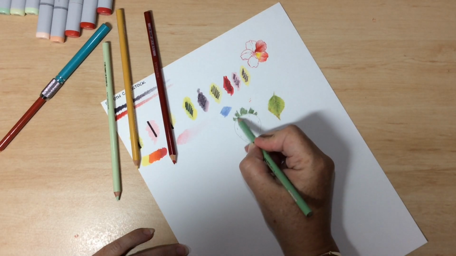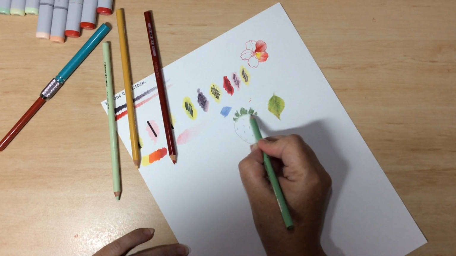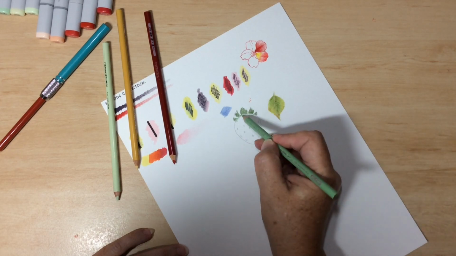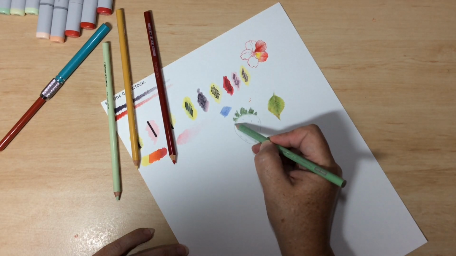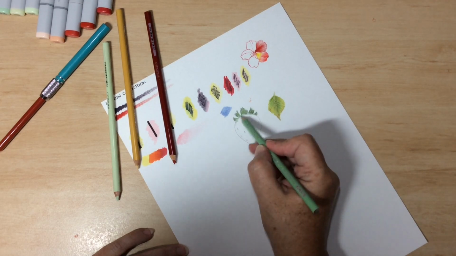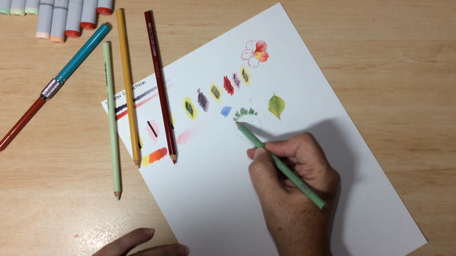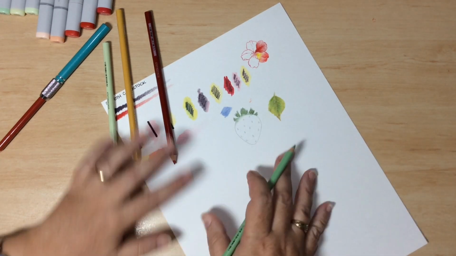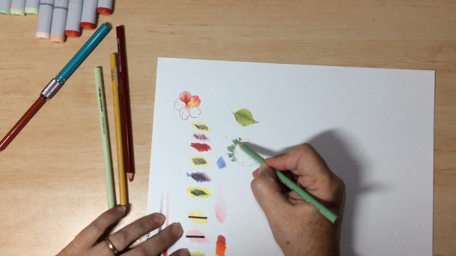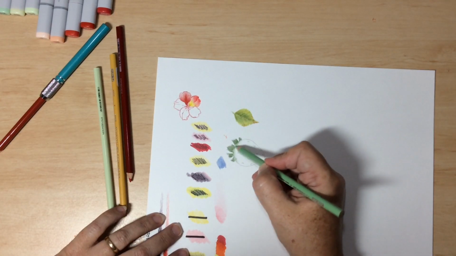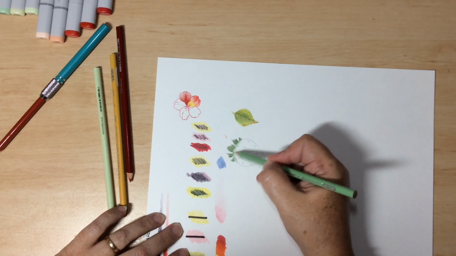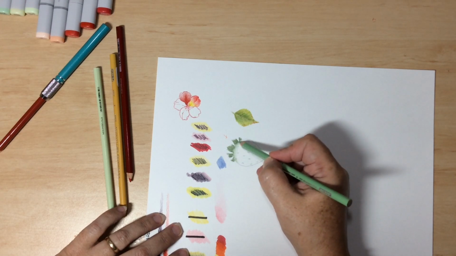So the top of the strawberry around where the leaves grow is going to be the darker green. And as I come down the strawberry, following the shape as we discussed, I'm going to start lifting my pencil so that the color is a lot lighter. As I come down the strawberry towards the point, I'm going to start reducing the amount of pressure that I'm placing on the pencil, which means less pigment.